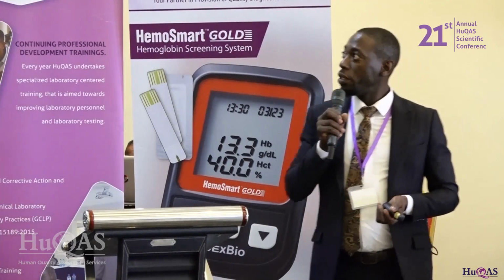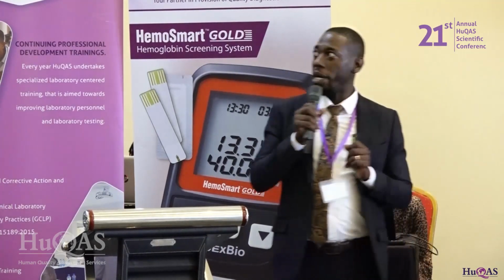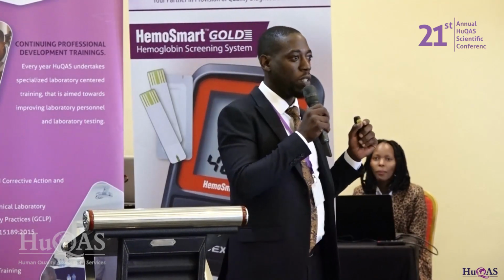In conclusion, there's some level of implementation of QMS in biobanking at NTRL, and it has proved to be relevant. I can tell you, even from the audience, we see the relevance of us keeping samples, but also implementing QMS. So the future plan is for NTRL to include the implementation of ISO 9000, but also there is a particular requirement for biobanking, which is ISO TC 276.